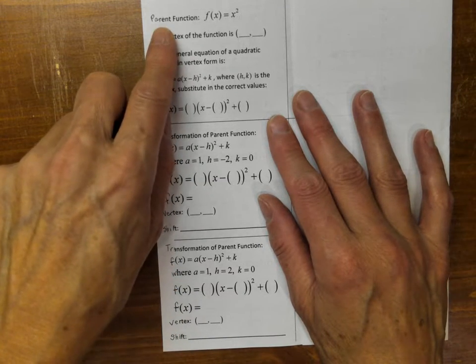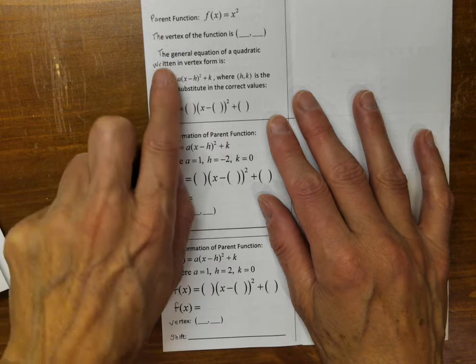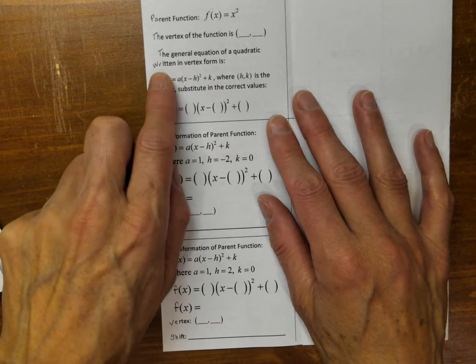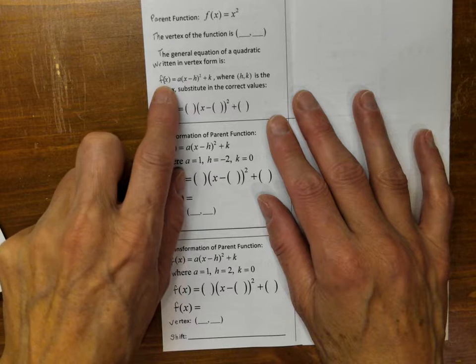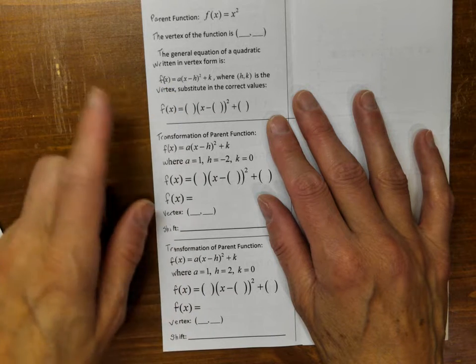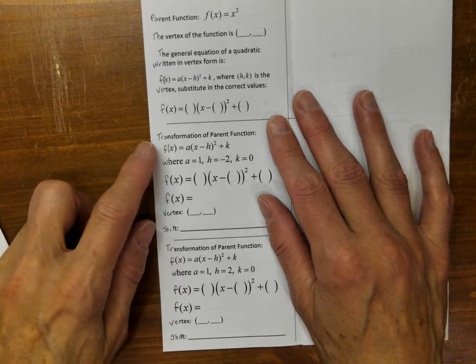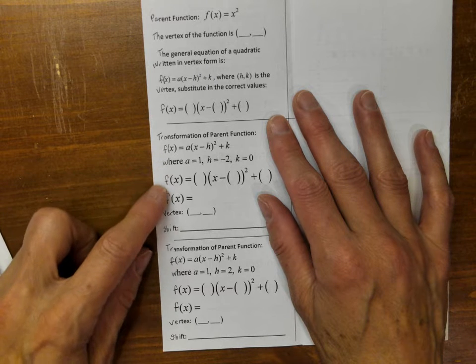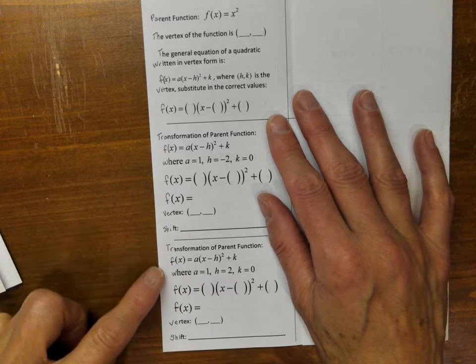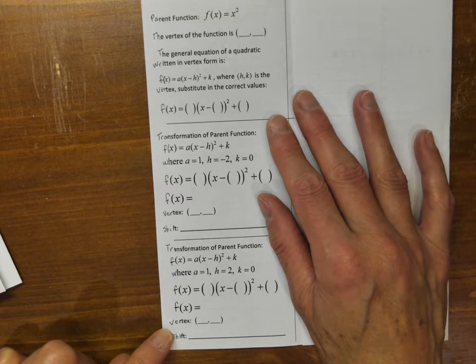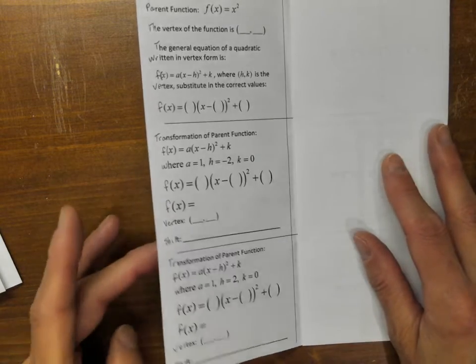It should say parent function, the vertex, the general equation, written. This should say f of x, vertex, f of x, transformation, f of x, where, and so on. You can see how you need to fill that in. Make sure that that's completed.